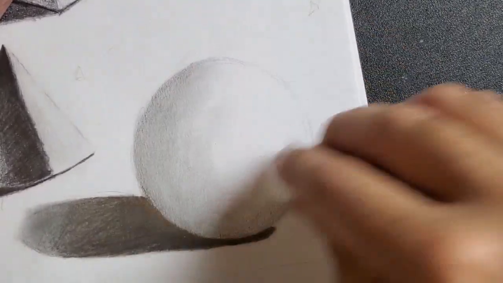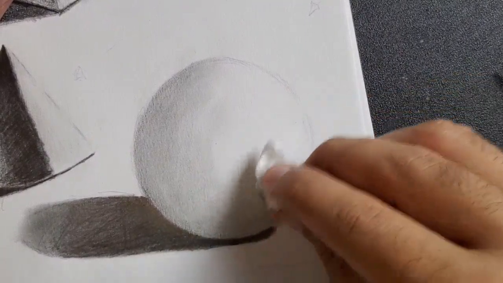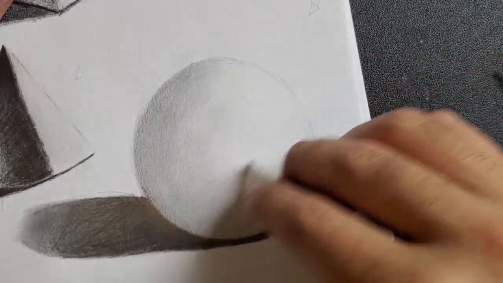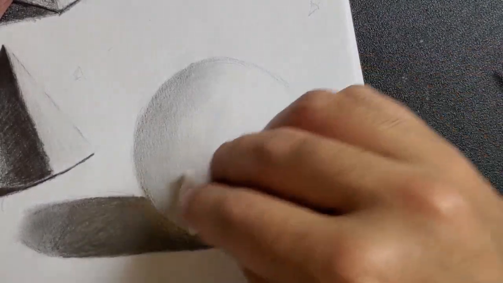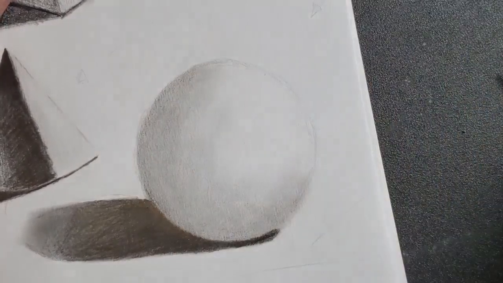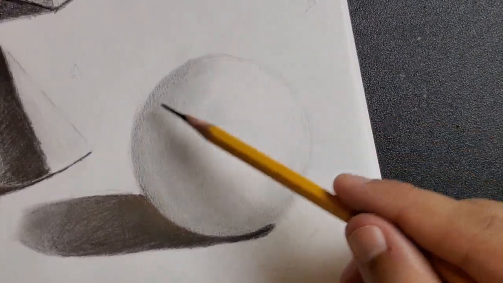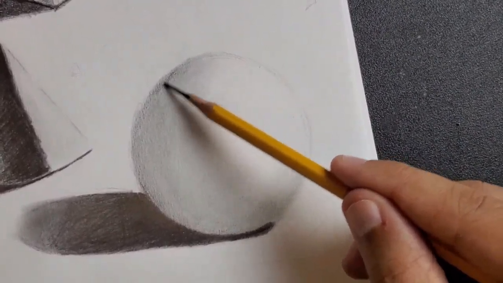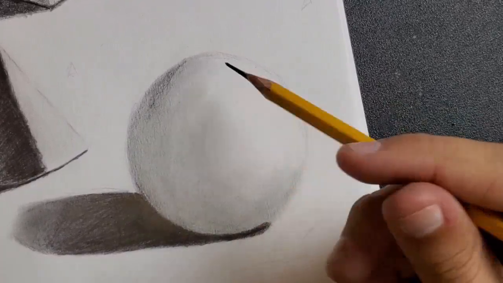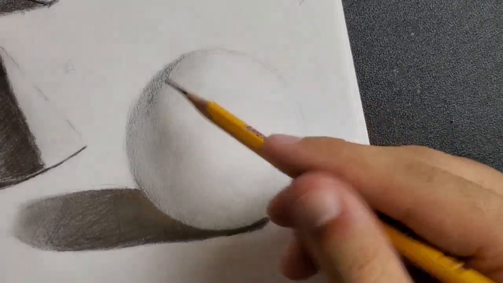But this is definitely going to soften it and make that transition. Now again, this on its own is not enough, okay? That on its own is not enough. You need to go back and rework it with the pencil, which we're going to do now. And then we need to go back and do more with the eraser. So now, like I said, we're going to start darkening this area here.